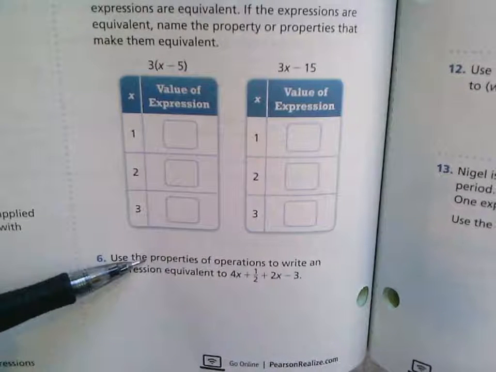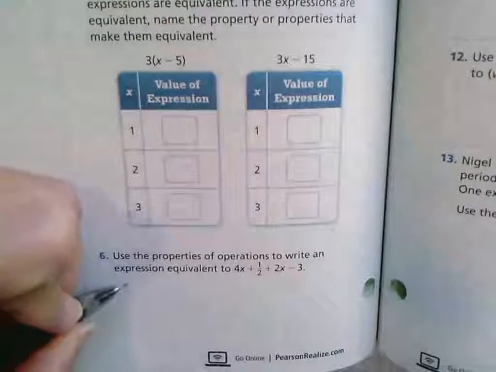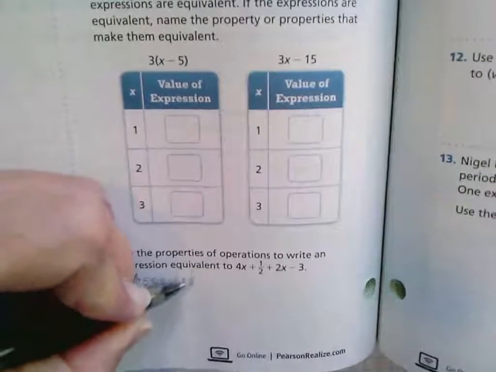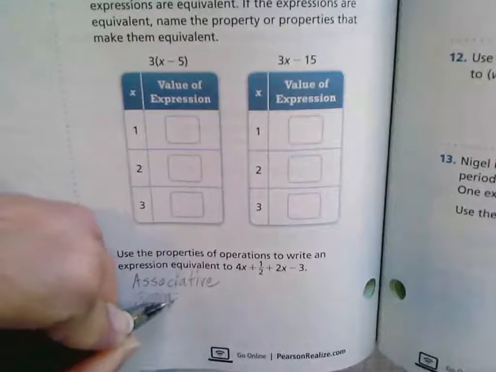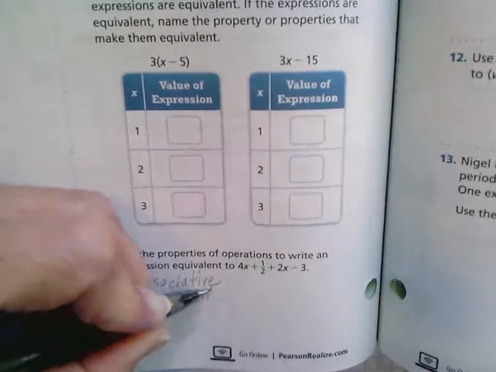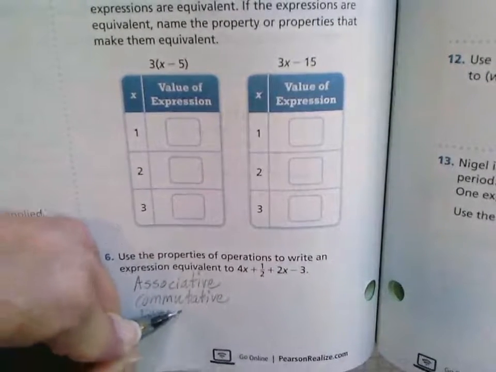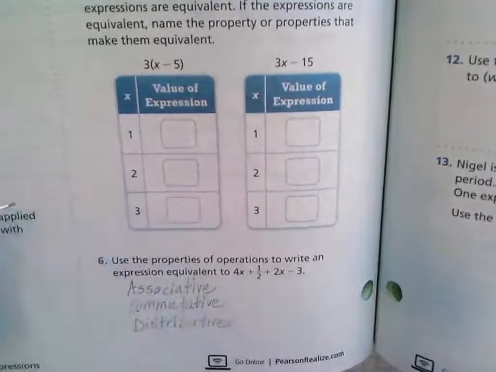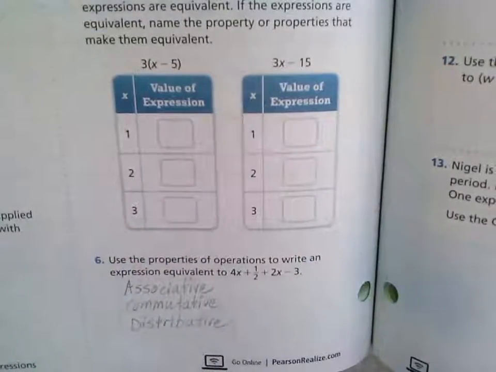The additive inverse is not a property. The properties that I would be using here are the associative, the commutative, or the distributive. Those are the properties of operations that they're wanting me to use.